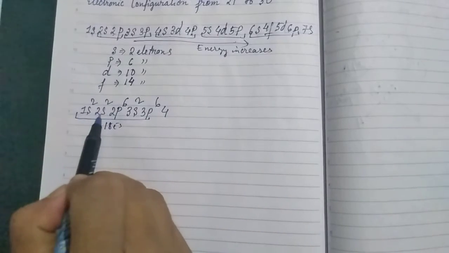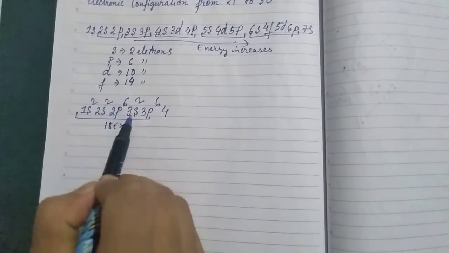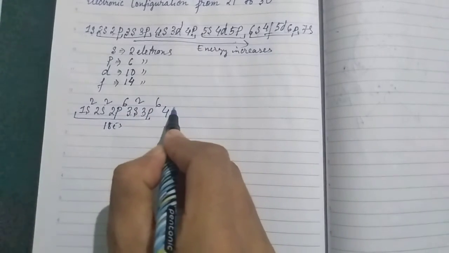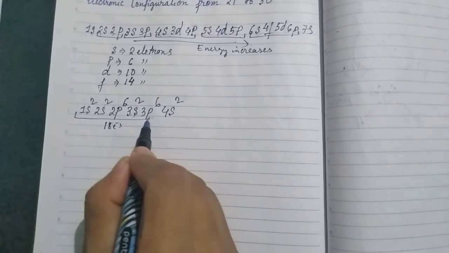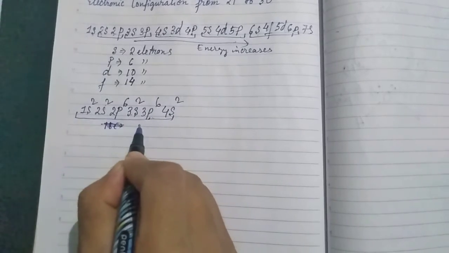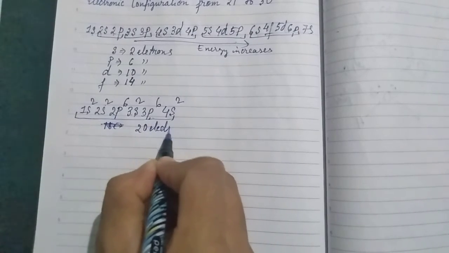Okay, 18 electrons. So 1s2, 2s2, 2p6, 10 electrons, 3s2, 3p6, 18 electrons. Now comes 4s2. Up to here, how many electrons? Up to here, it is 20 electrons. Now up to 4s2 it is 20 electrons.